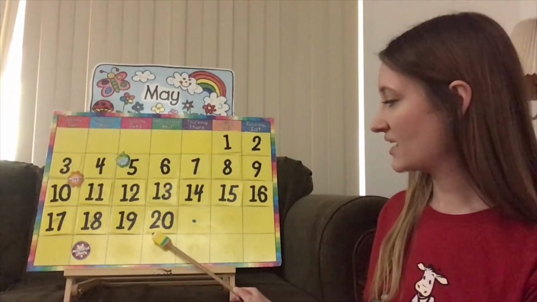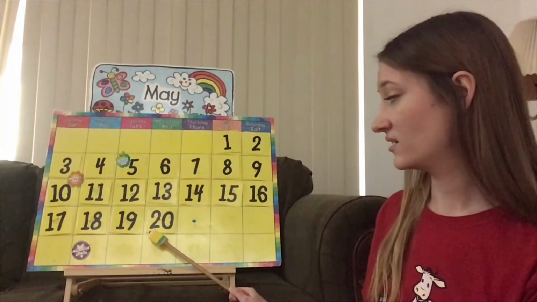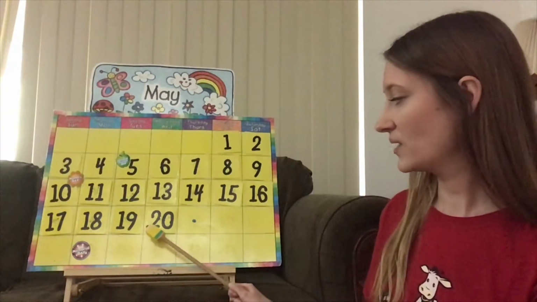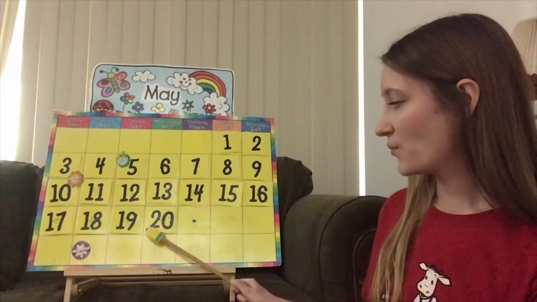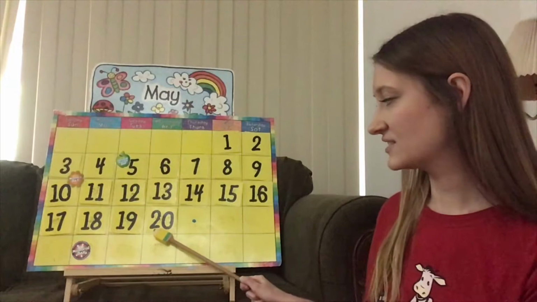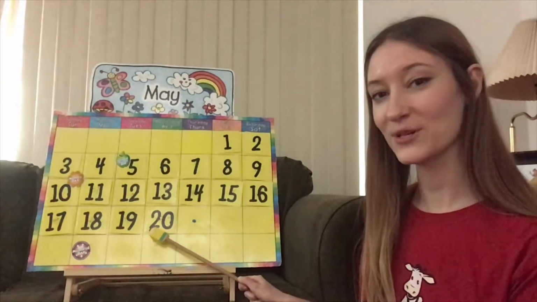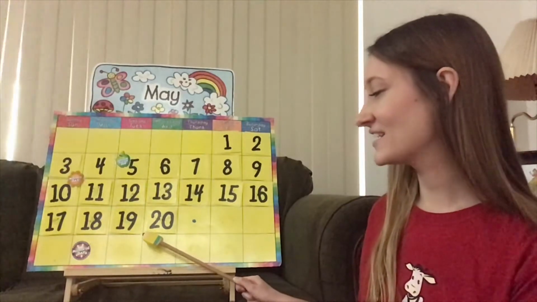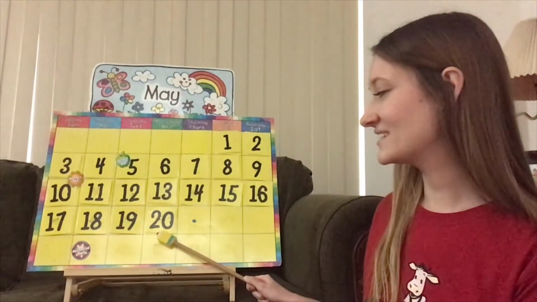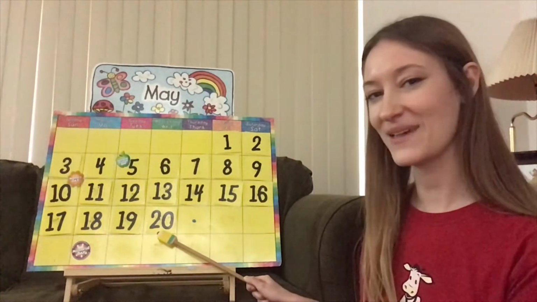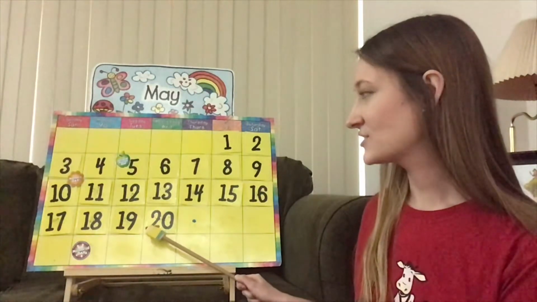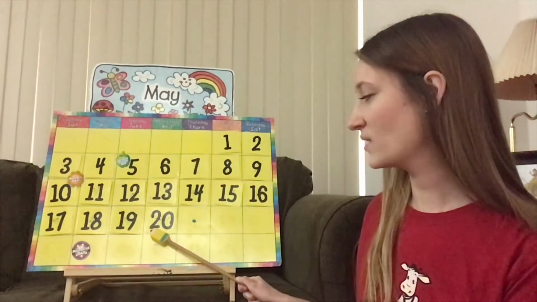Yesterday's number has 2 numbers in it together. I see a number 2 and a number 0. When we write them together like this, do you know what number that makes? That's the number 20. When there's a 2 and a 0 next to each other, it makes the number 20. So yesterday was number 20.